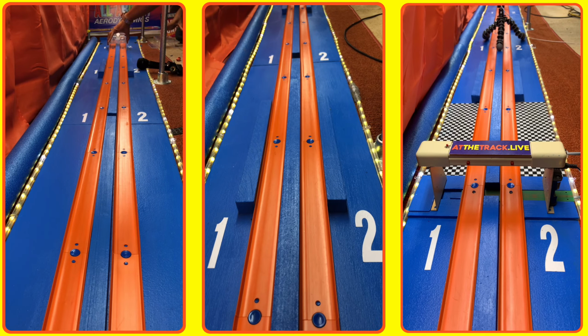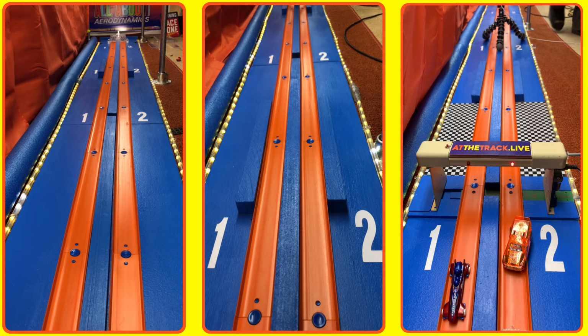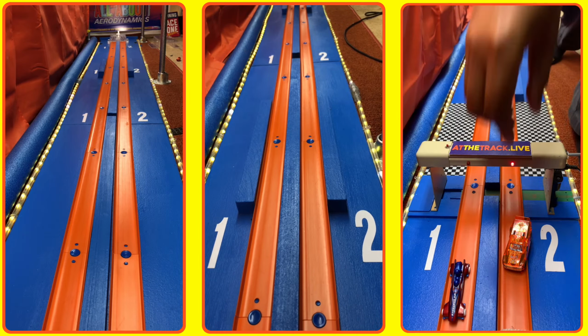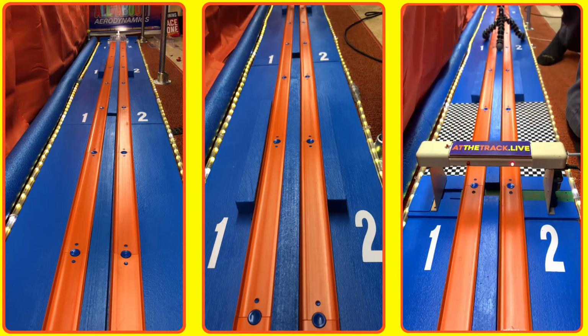And as expected, based on the results of the first race, the Draftnator destroyed the Ice Shredder. But again, surprisingly, the Ice Shredder actually made it down the track. So good for that car, but it is not good for its prospects in today's tournament because it has been eliminated. And so now we'll have the Draftnator right here, waiting for a challenger.